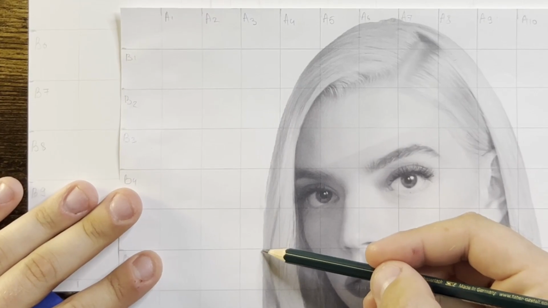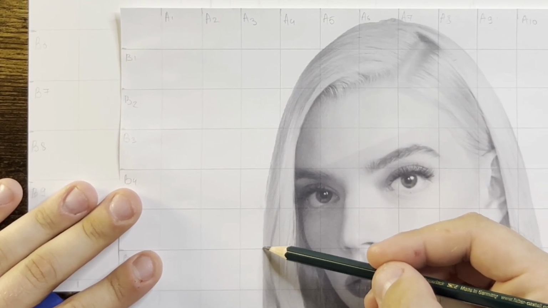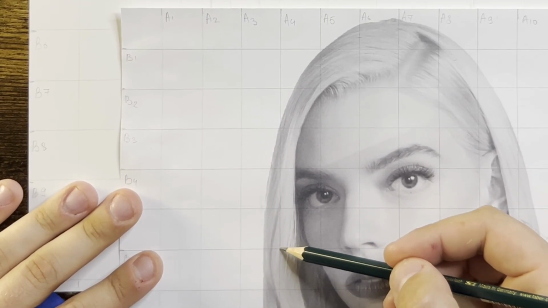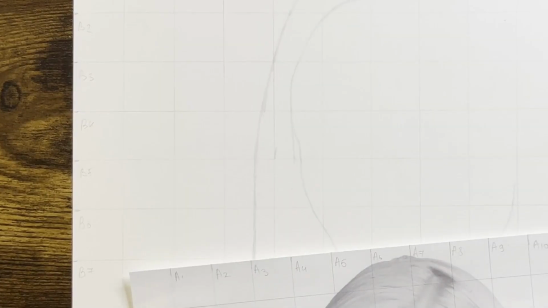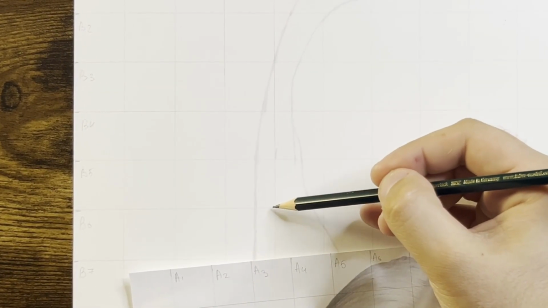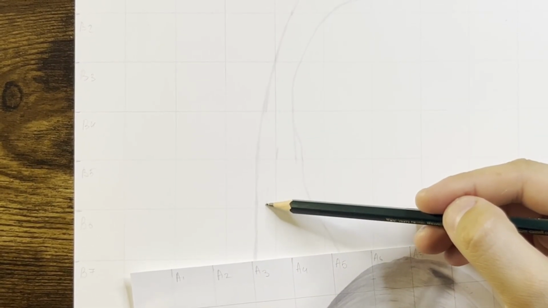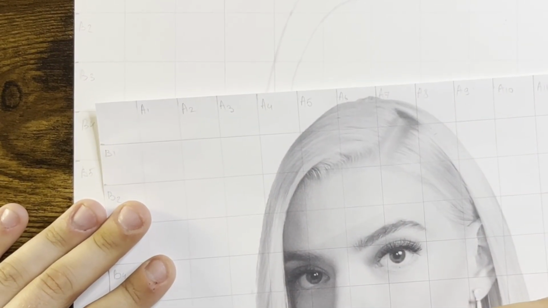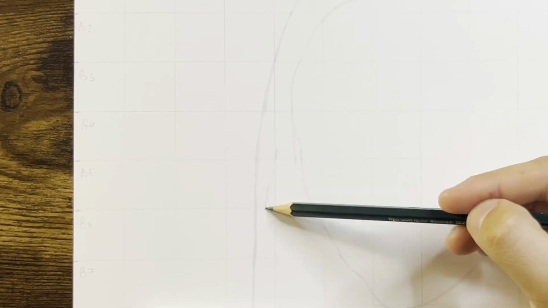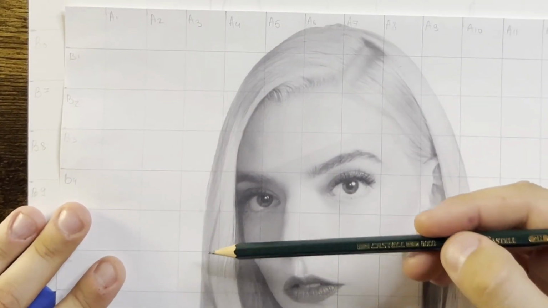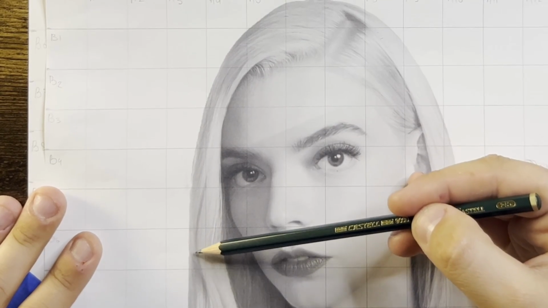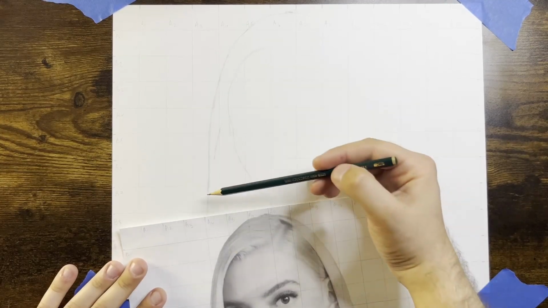Then it curves down between the hairline and the square's edge. So here, we connect, and you can see it's almost straight. Then a semicircle, almost reaching the edge of the square.